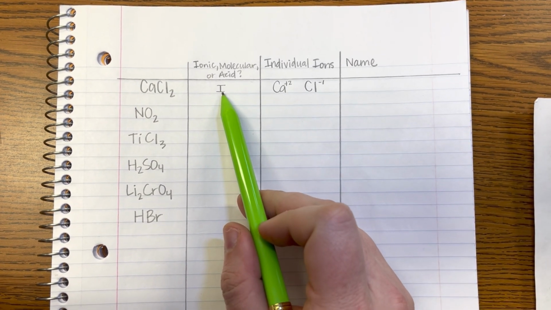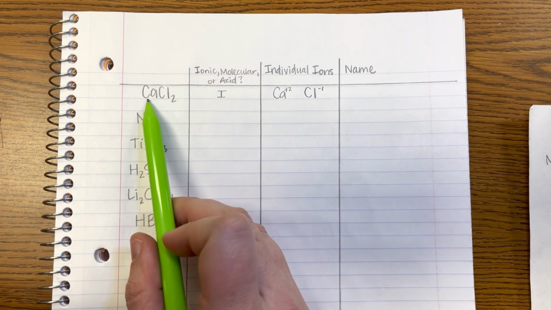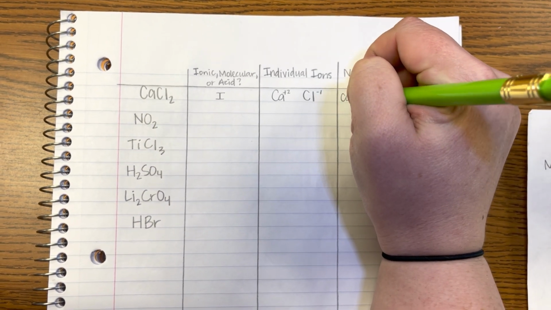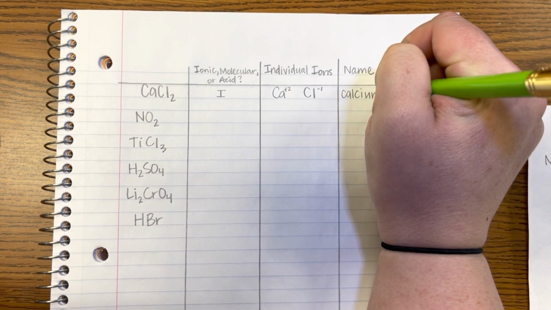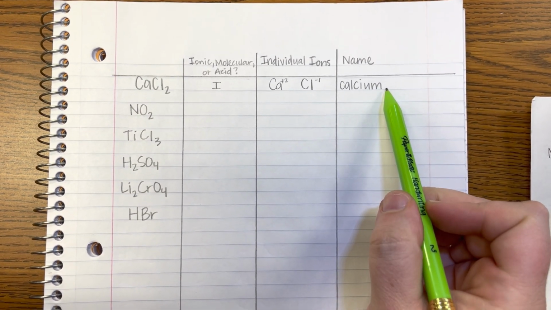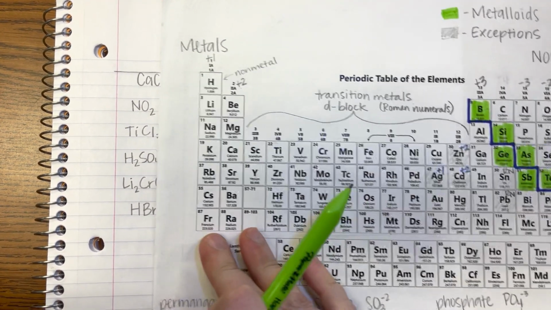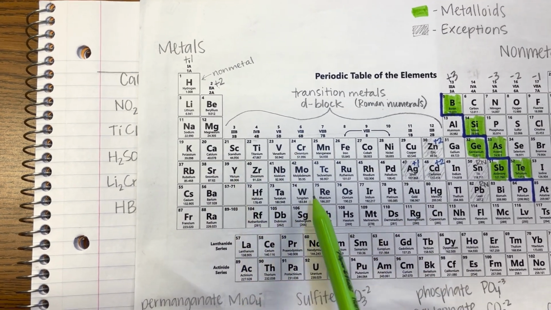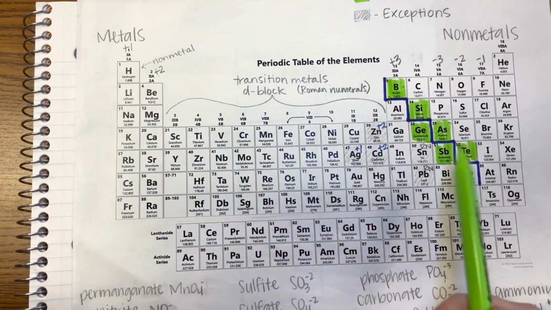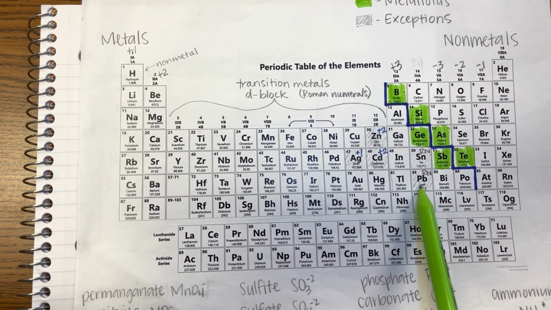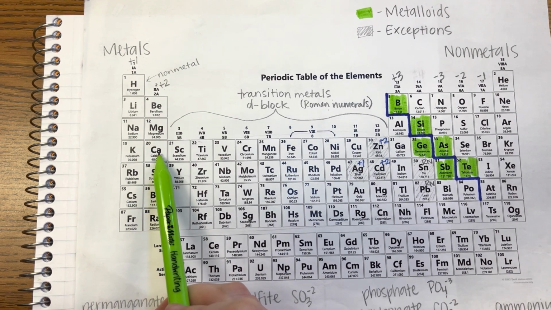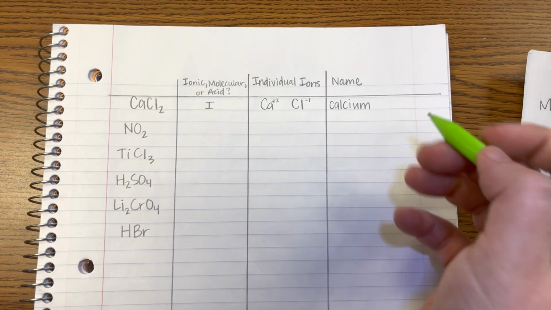For ionic naming, the first thing that you do is name your metal. The metal is calcium. If it is not a transition metal, it does not get Roman numerals. Okay, calcium is not a transition metal. These in this middle section are transition metals that get Roman numerals, and our two exceptions, tin and lead, also get Roman numerals. Okay, but calcium is over here, so it does not get Roman numerals.